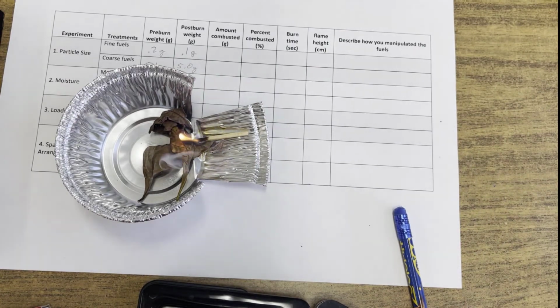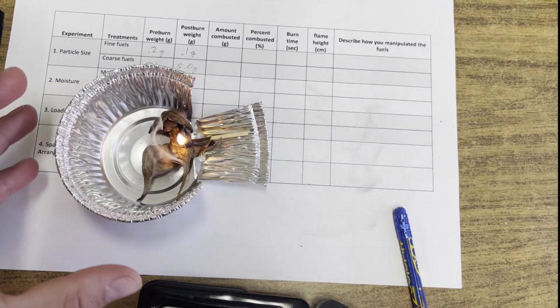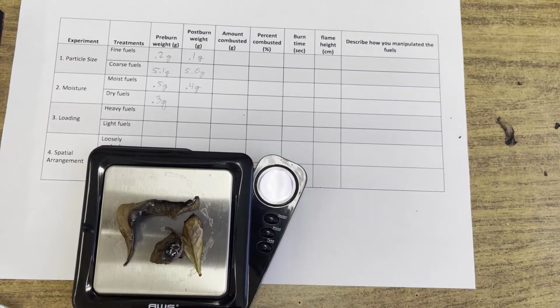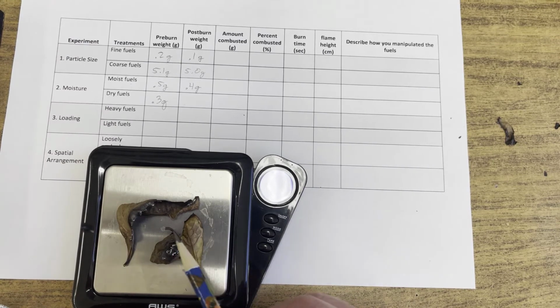And you could already tell that it's going to burn quite a bit better. So I'm actually going to need to move this to the window. All right, I'll be back. Okay, I had to take it over to the window because it was smoking and I'm still inside the classroom. So you could see quite a bit more of it burned, even just with the one match.